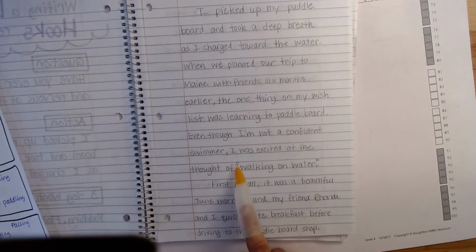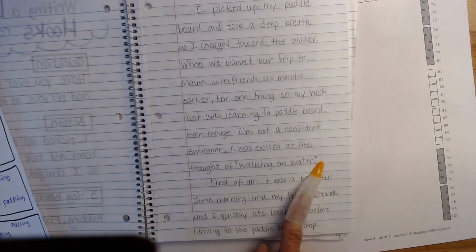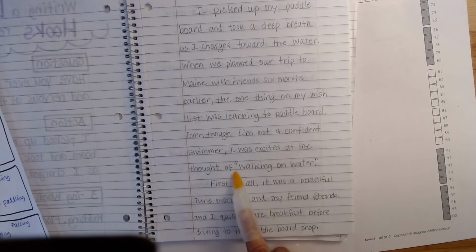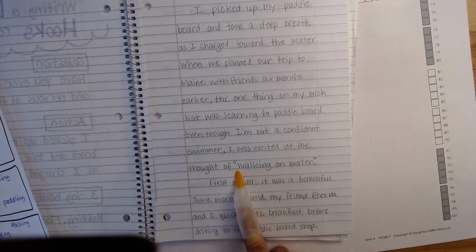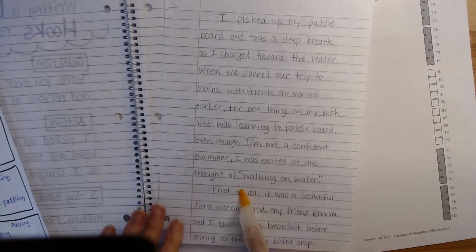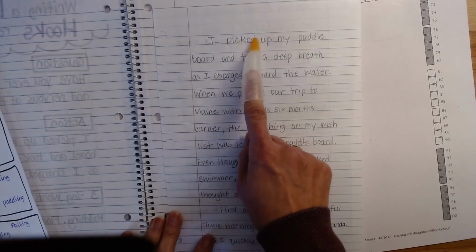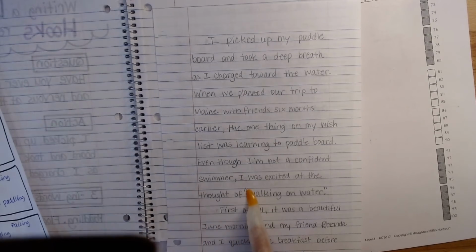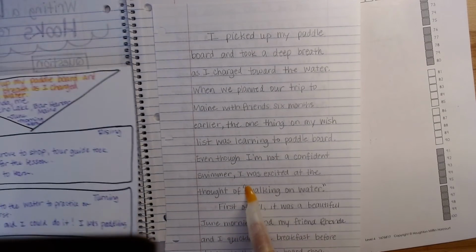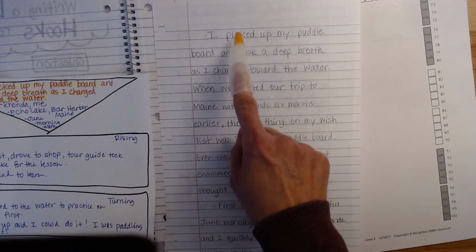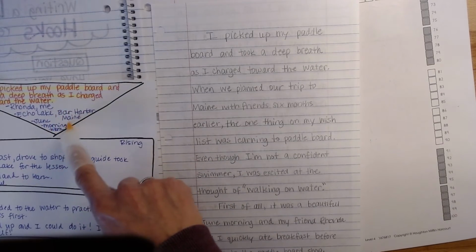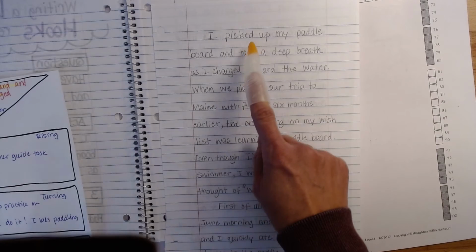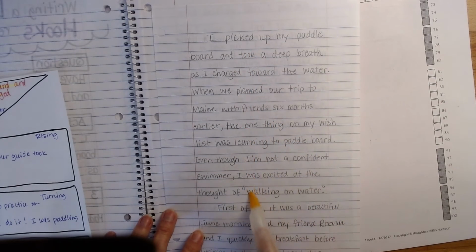Do you notice that I put quotation marks around "walking on water"? Am I really going to walk on top of the water? No, but being on a paddleboard, I was hoping would kind of make me feel like I was. A couple things I want to point out. I talked in here. This is my first paragraph. This is that top triangle, right? I started right off with my lead. And then I mentioned, right, kind of where I was, who I was with. Okay, gave you a little bit of background.